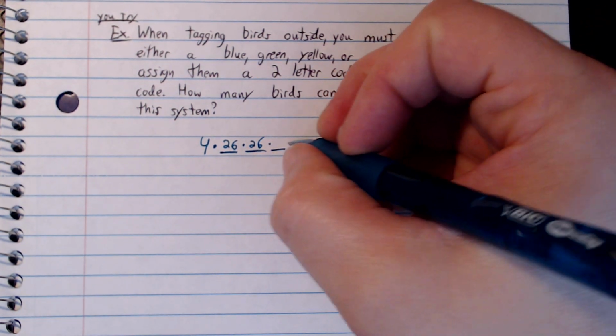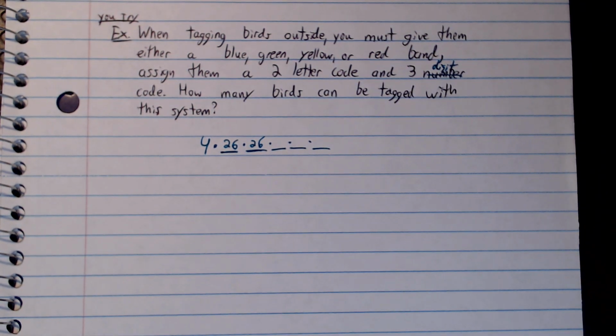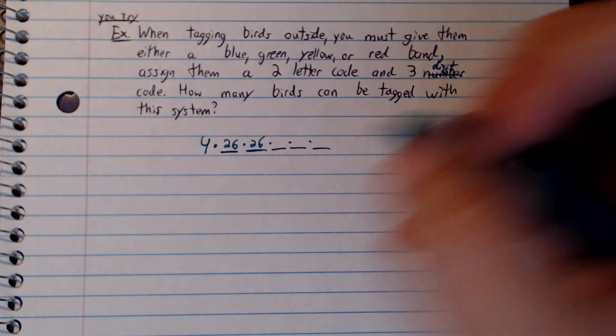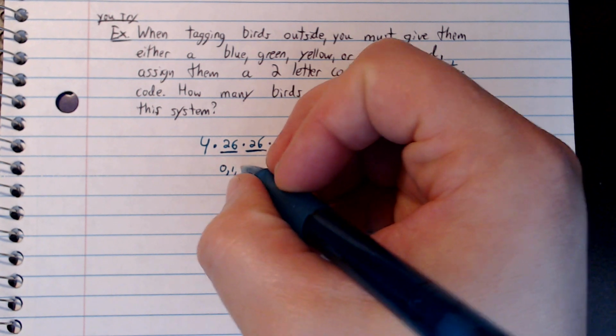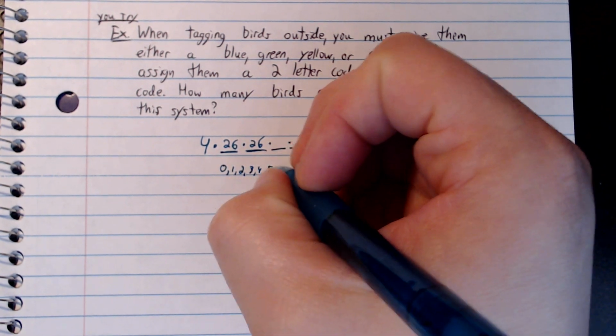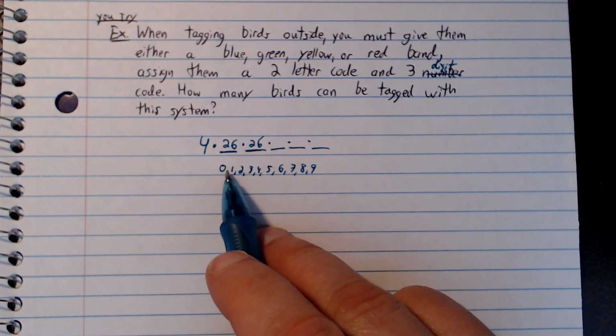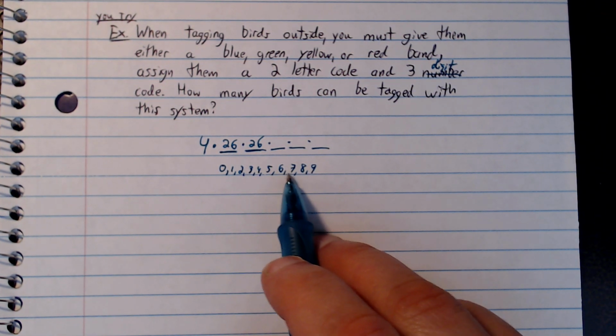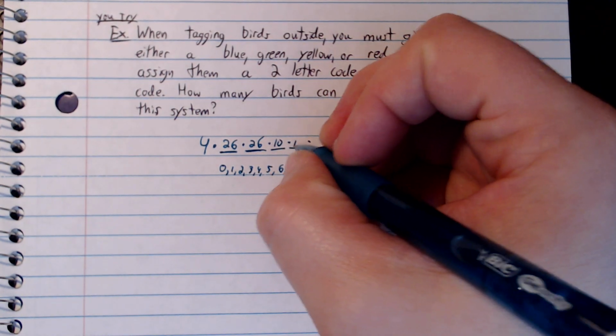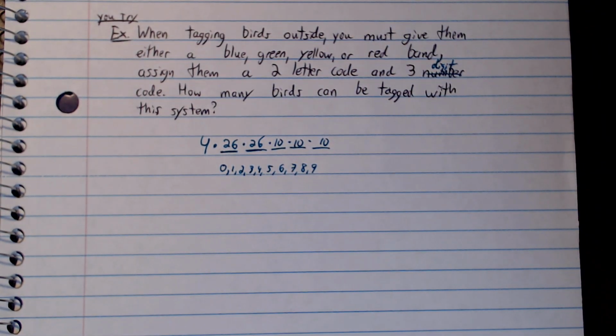It doesn't specify whether or not we can use 0, so we're going to say sure, we can use 0. So if we include 0, 1, 2, 3, 4, 5, 6, 7, 8, 9, that's actually 10 different options. So you're going to multiply all this together. 4 times 26 times 26 times 10 times 10 times 10.